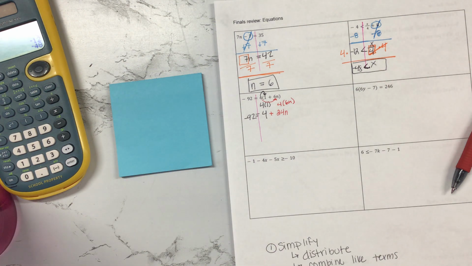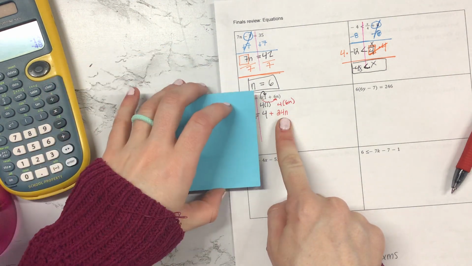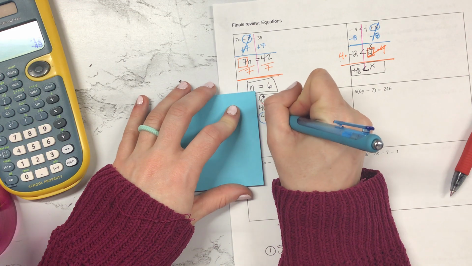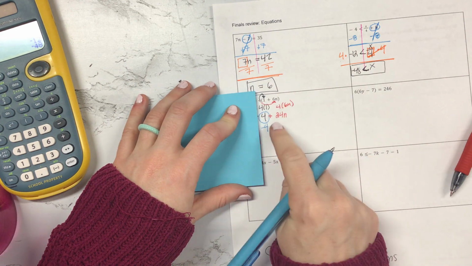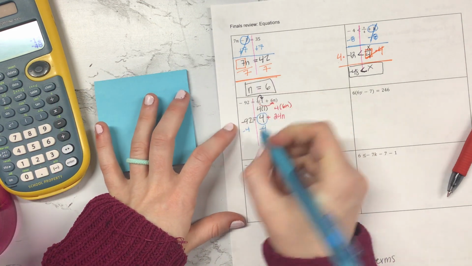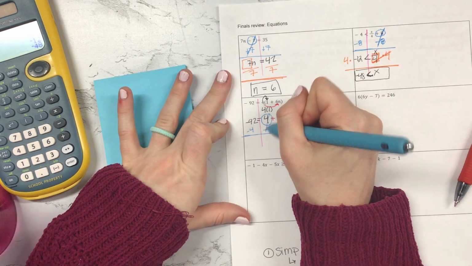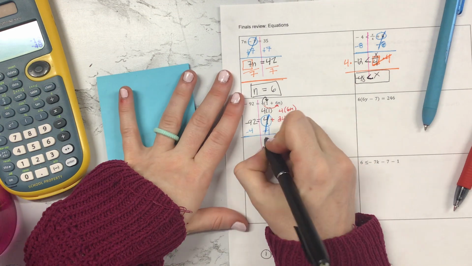Okay. So now I get to solve like normal. Working on the side of the variable, we're going to get rid of the constant, which is the number by itself, so the 4. To get rid of the 4, I'm going to subtract 4. What I do on this side of the variable, I have to do on this side as well. The point of that was to get rid of the 4, so the 4 goes away. We still have a positive 24n.